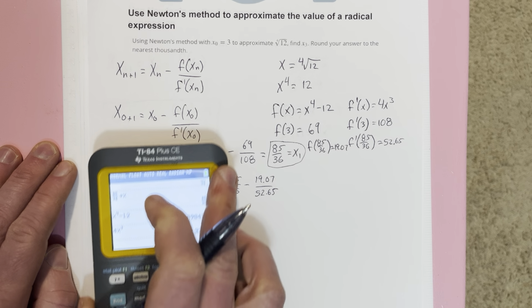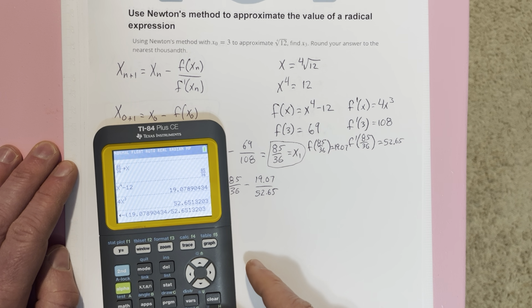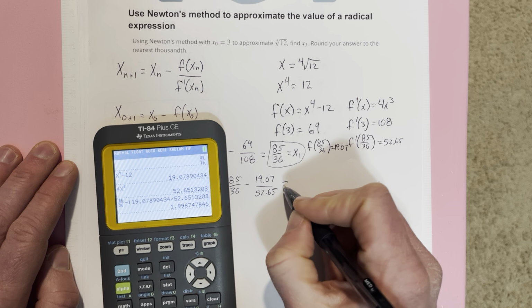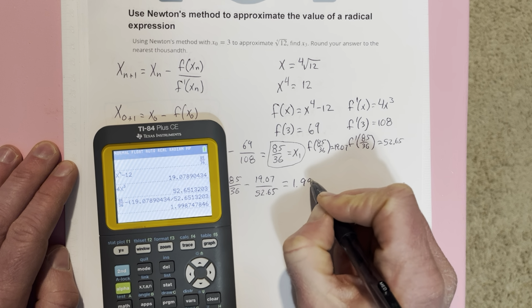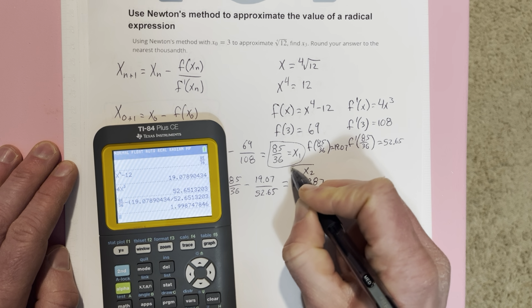And again, I'm going to use my calculator here. Minus, let's go parenthesis, divided by, I get 1.9987, that's x sub 2.